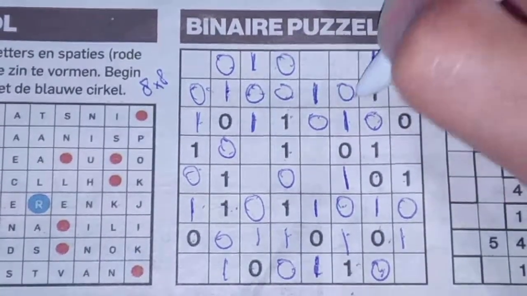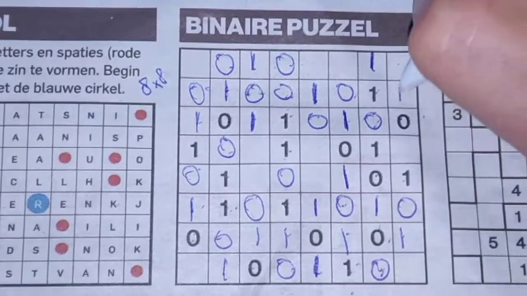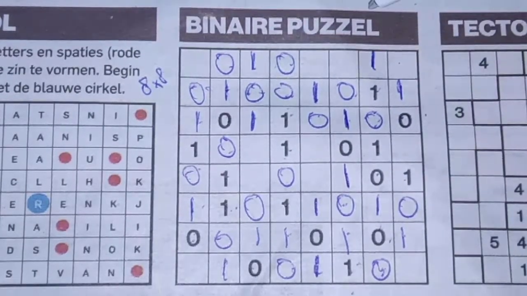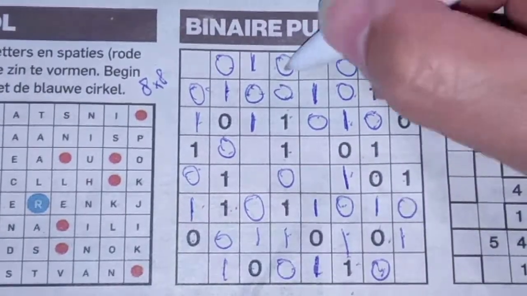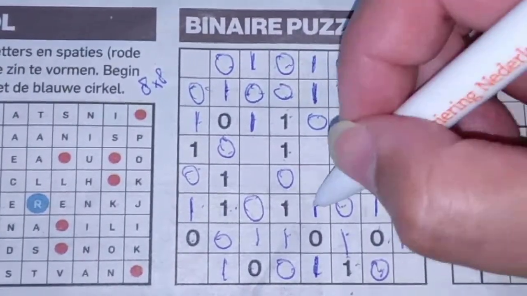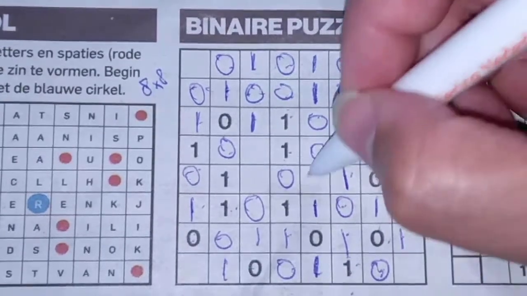We have 4 zeros in this row, so the rest are ones. 1, 2, 3, 4. 4 ones, so the rest are zeros. Between 2 zeros comes a 1. Now we have 4 ones, so the rest are zeros.